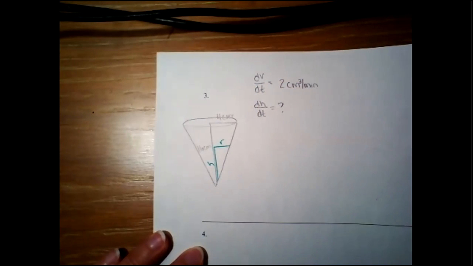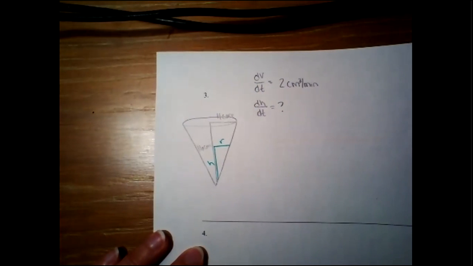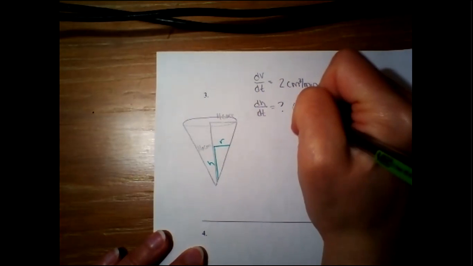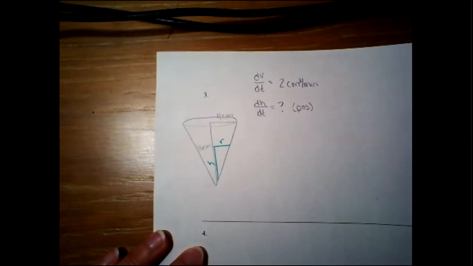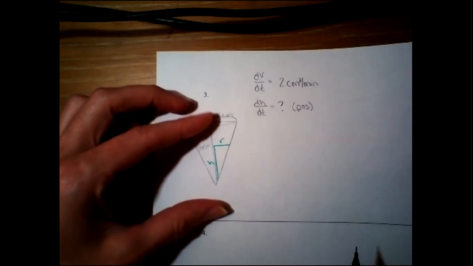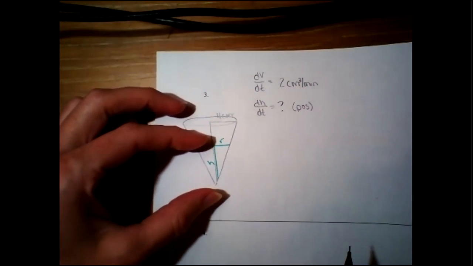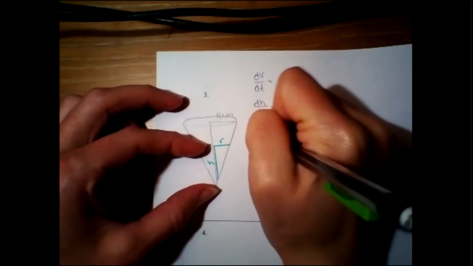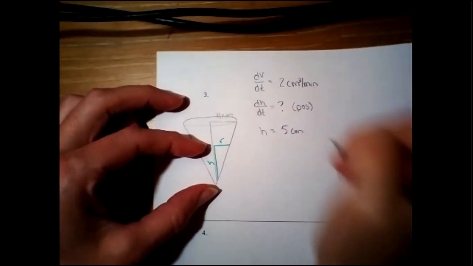And guys, should our answer be positive or negative? If the cone is filling up, what's happening to the height? And good, it should be positive. Awesome. That should be positive. And then again, you have to pause at a certain moment. This water is changing, so we have to decide what moment we're talking about. And they said when the height is 5 centimeters.